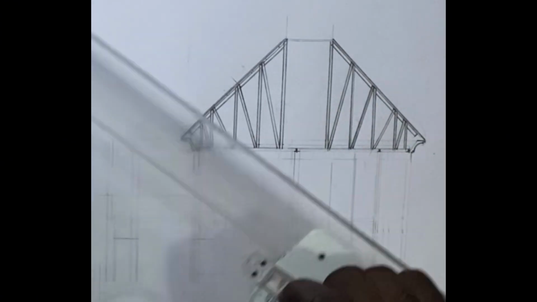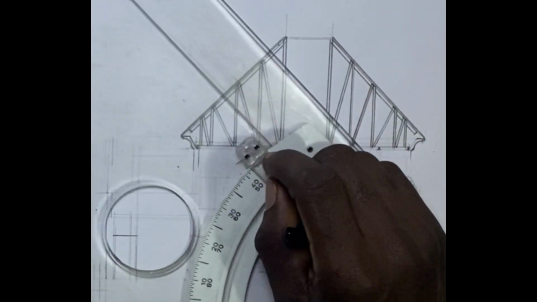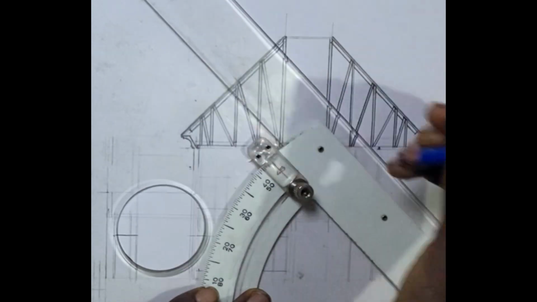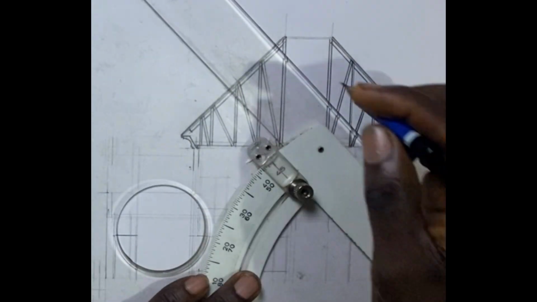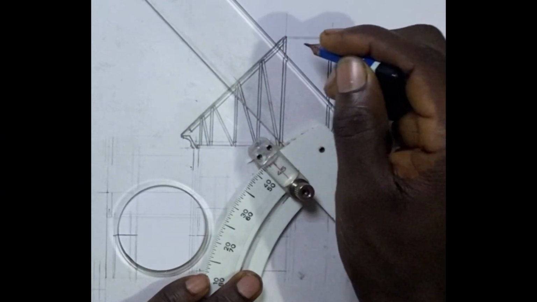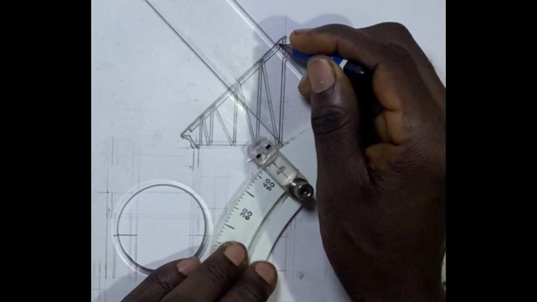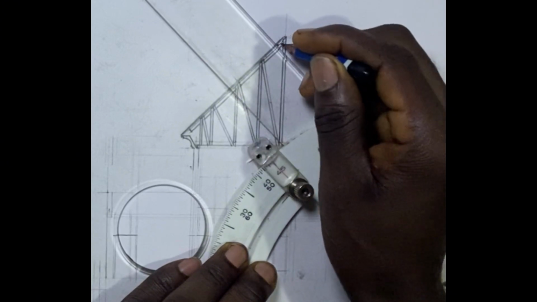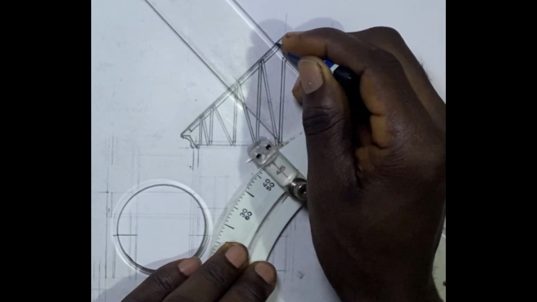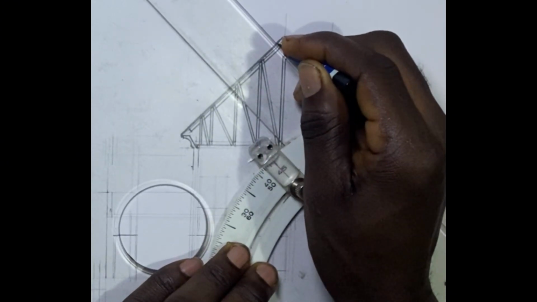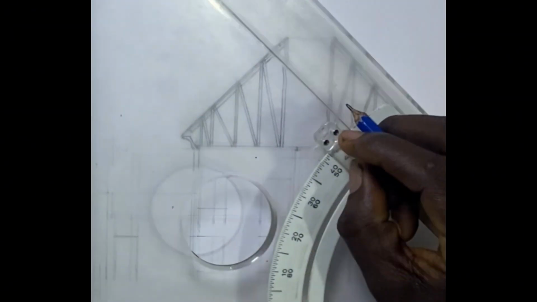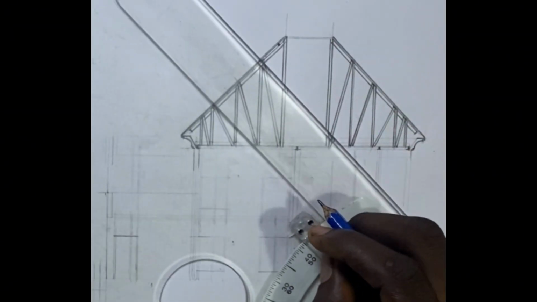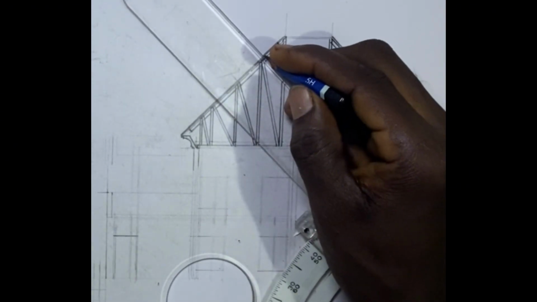Okay, and we all know that it will be perpendicular to our roofing sheet, perpendicular to our rafter, since we cut through it at its cross sectional plane.